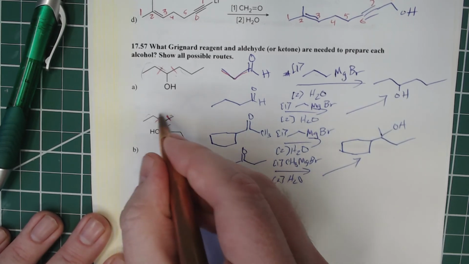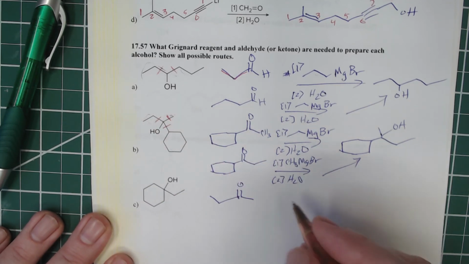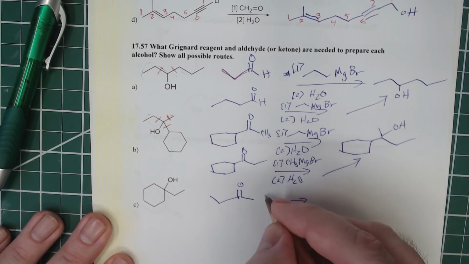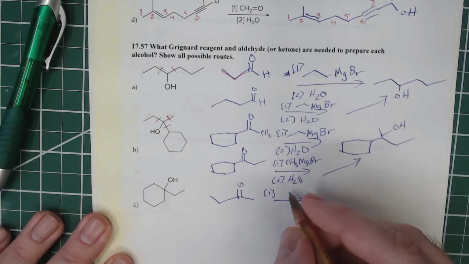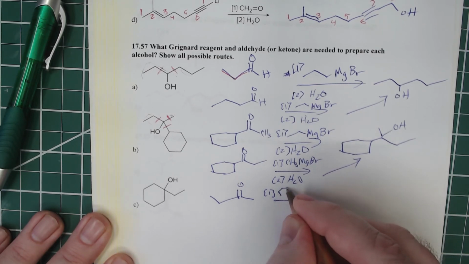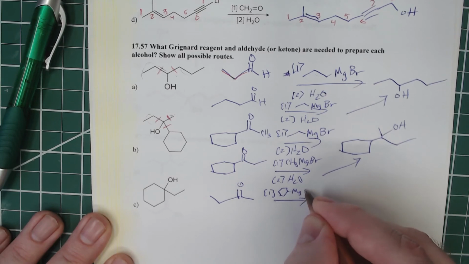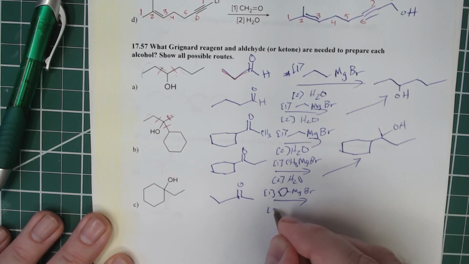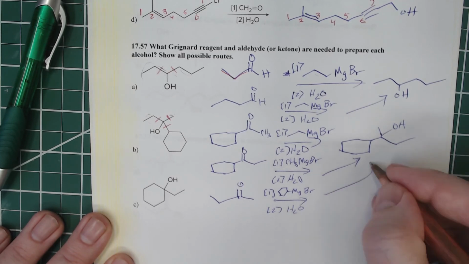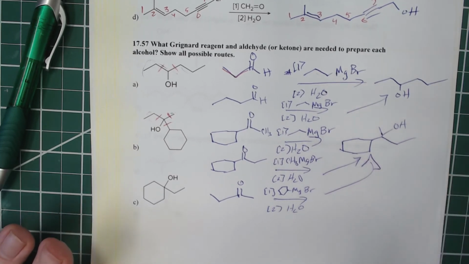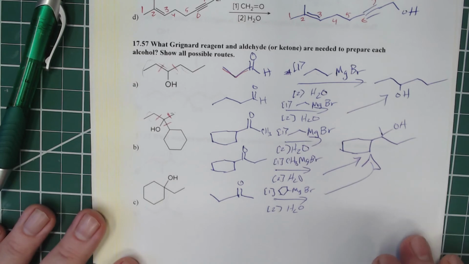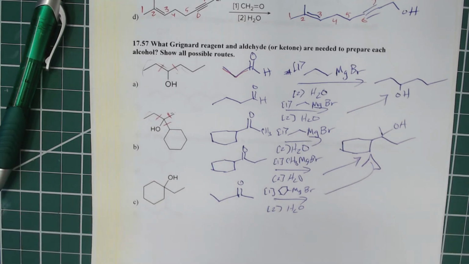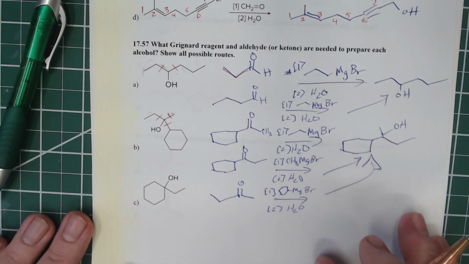All right, so here we've got the 4-carbon chain that is this ketone. And in step 1, this one gets a little trickier to draw, MgBr, and in step 2, H2O. And it will also give us that same exact product. All right, any of these will work. So any of those will work.